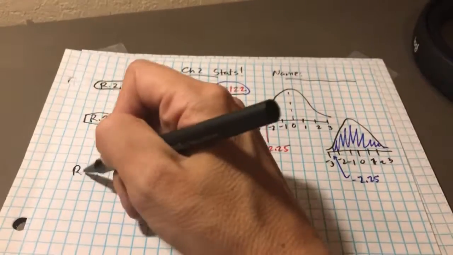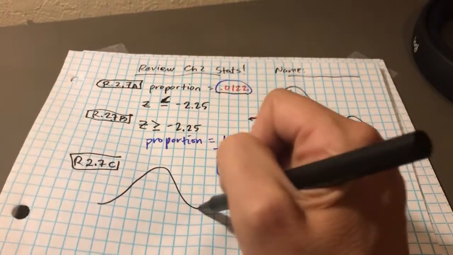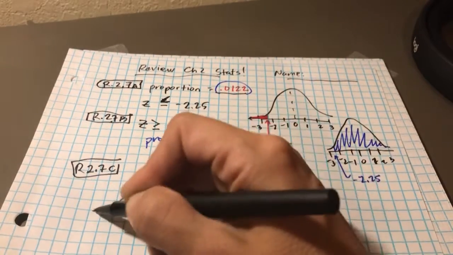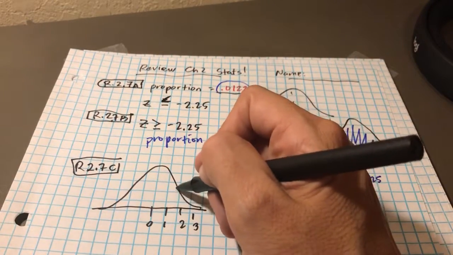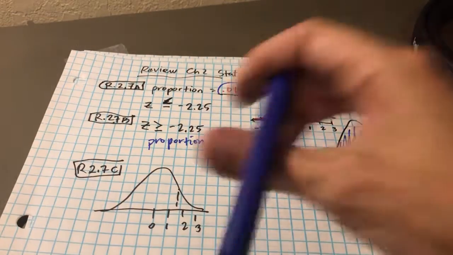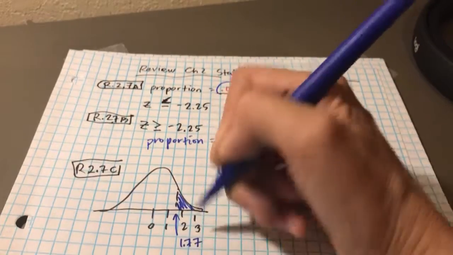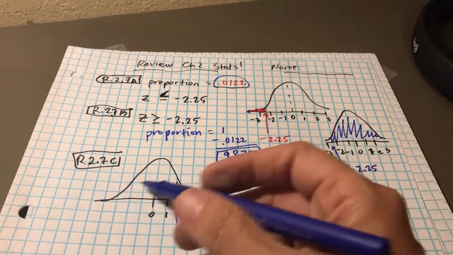Okay, next question, review question 2.7c. It says z is greater than 1.77. So I'm going to make a picture somewhere here, and we know z is 1.77. So I need to know the area to the left.